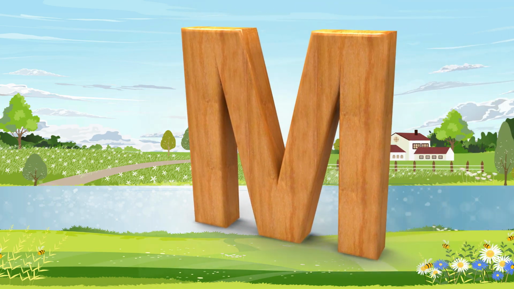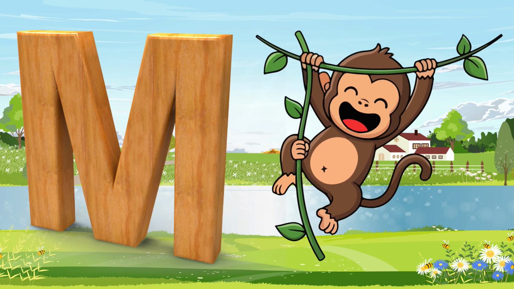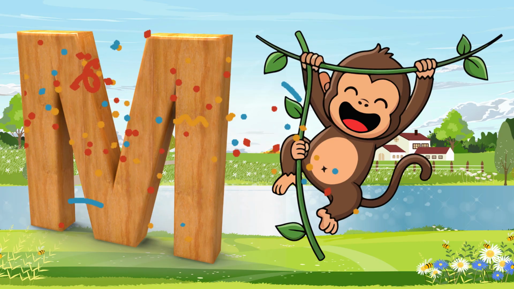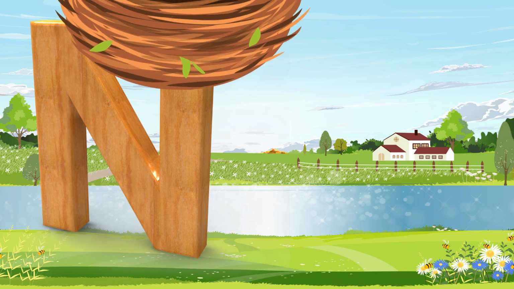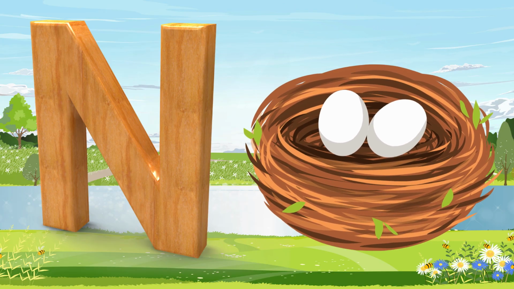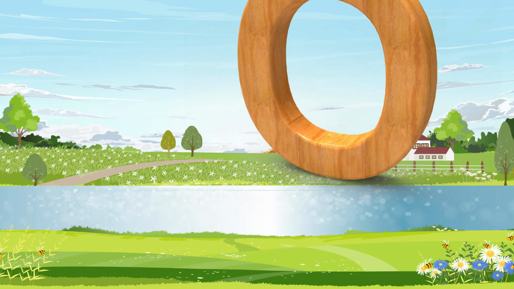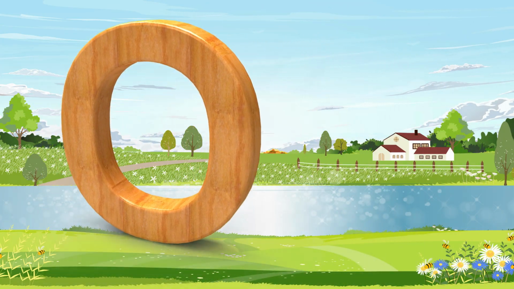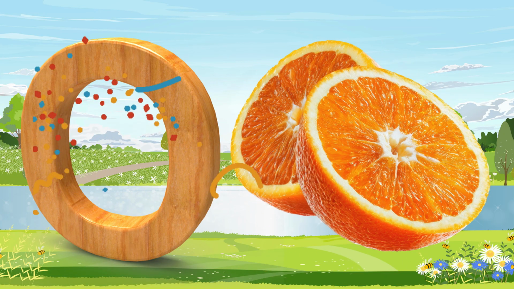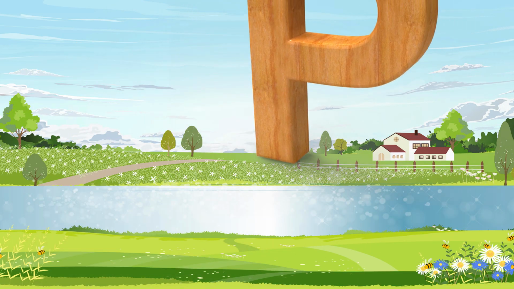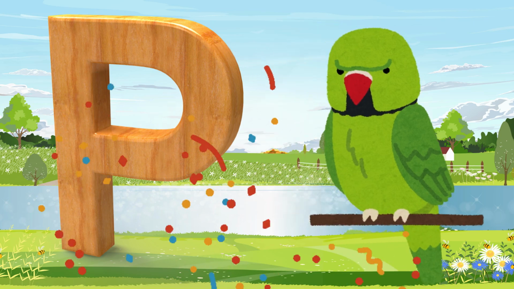This is letter M. M is for monkey. This is letter N. N is for nest. This is letter O. O is for orange. This is letter P. P is for parrot.